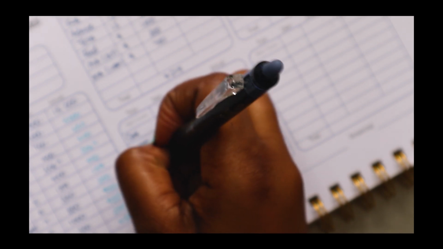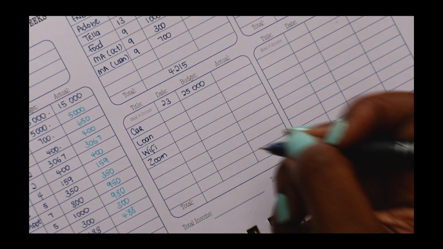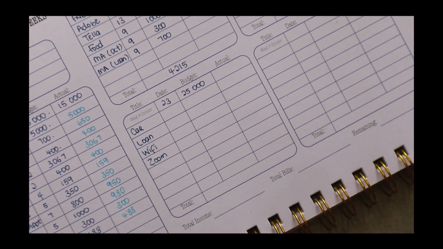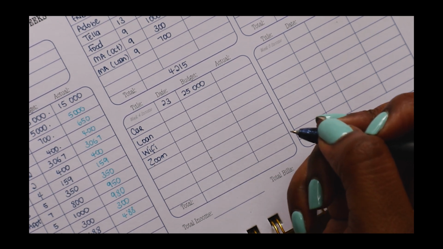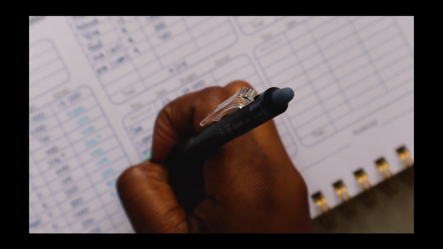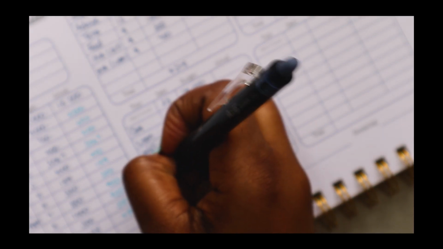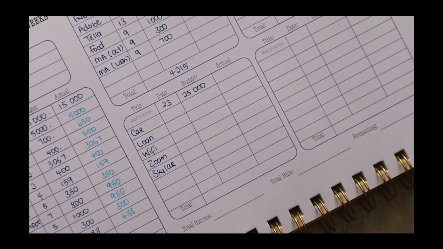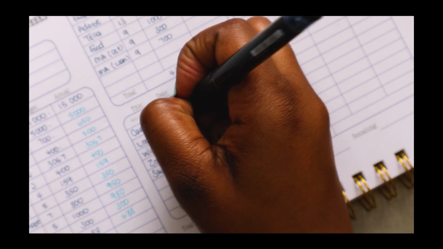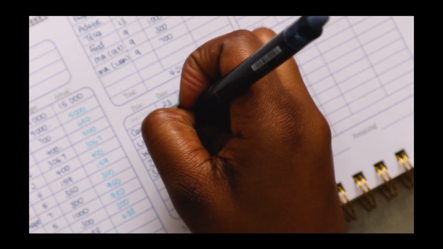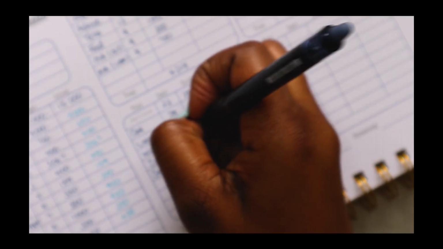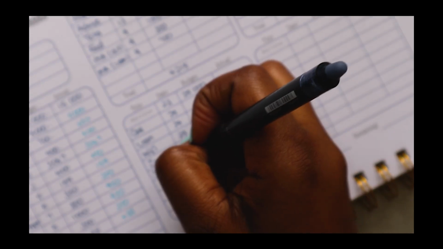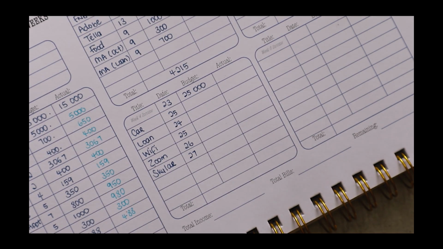The loan is paid by my husband, but now that I've paid off most of my debts, I'm just helping him, because he also did help me. And then school fees. I'm just going to say Skylar. We're paying for the last term. Car insurance is the 25th, loan is the 24th, Wi-Fi is the 25th, Zoom is the 26th, and school fees, I'm just going to say the 27th, just that weekend.